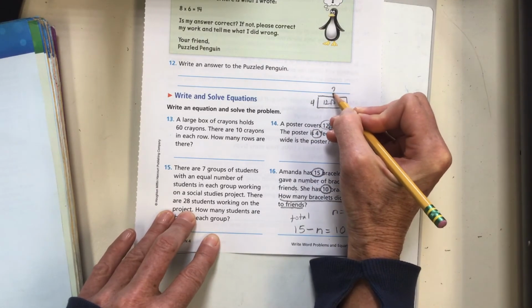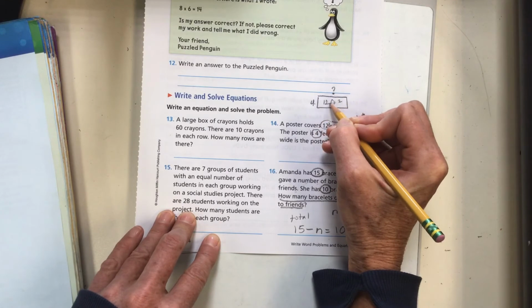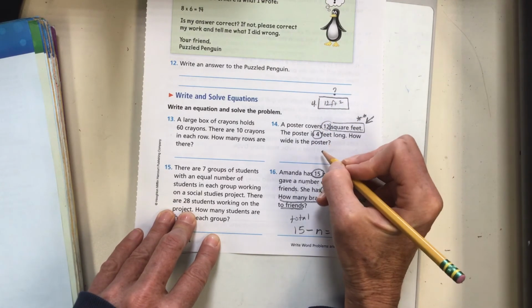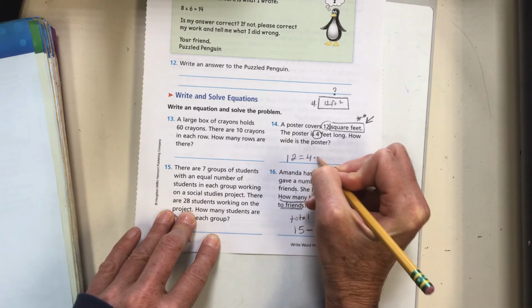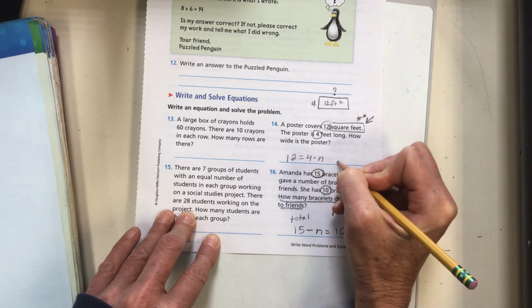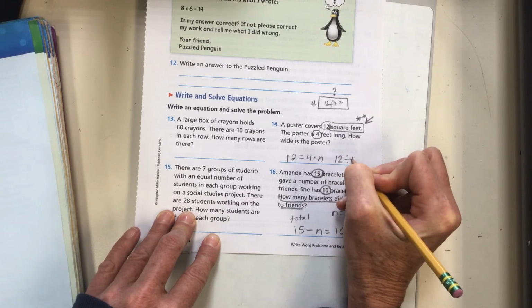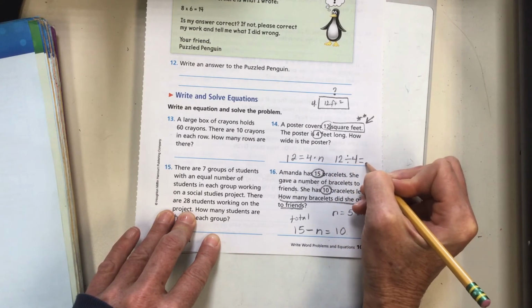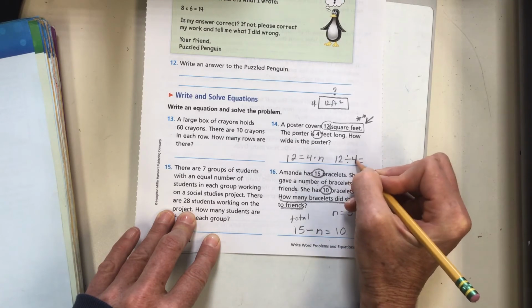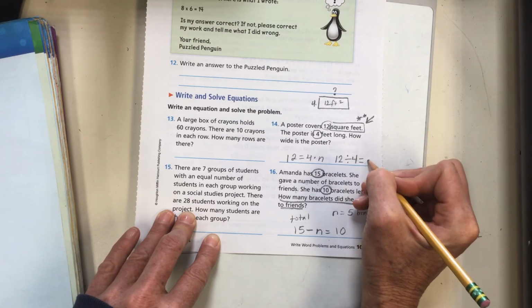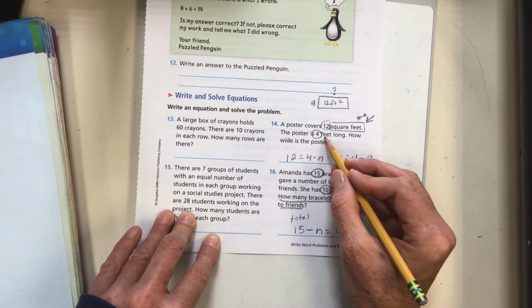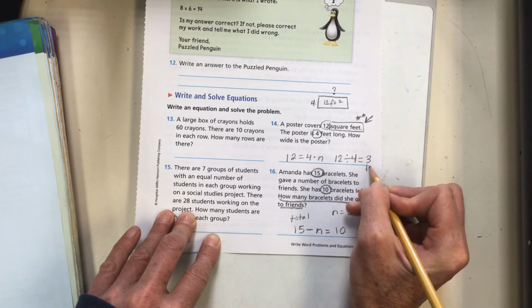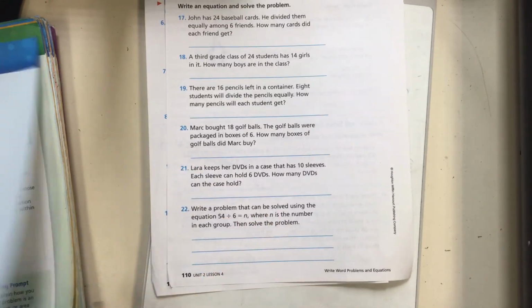What's this over here? Okay, so 4 times something is going to give me 12. Or, so I could do that. I could do 12 is going to equal 4 times something, 4 times n maybe. Okay, or I can go 12 divided by 4 equals n. Okay, and then I know that there's 3 4s in 12. 4, 8, 12. So it's going to be 3, and then we want to make sure we always have a label, and it's going to be feet. So it's going to be 3 feet wide. I'll pick 1 or 2 on the back side to go over.